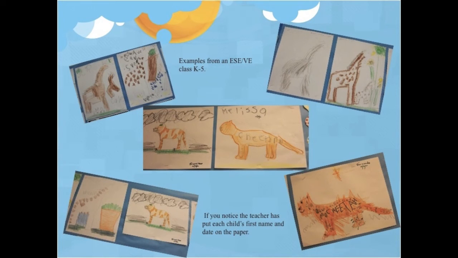These examples are also from an ESE VE class, but this is a K through 5 class.